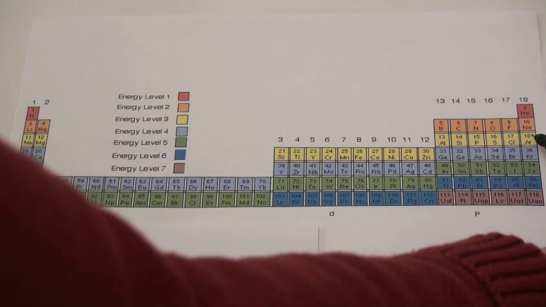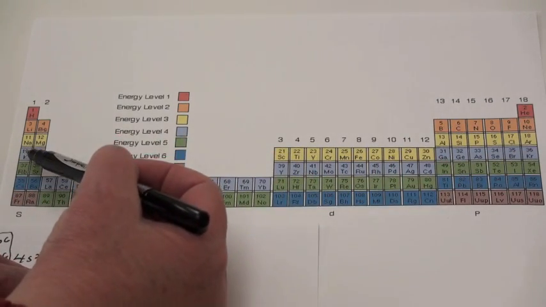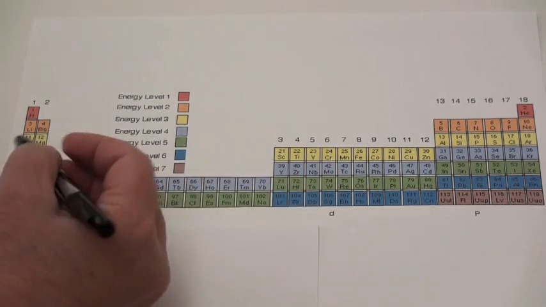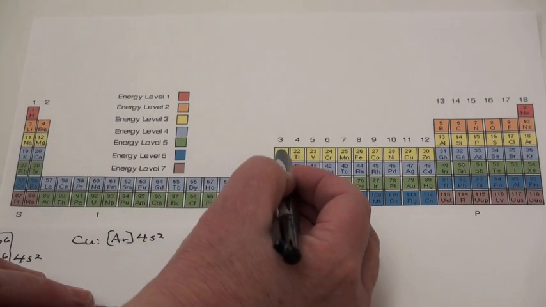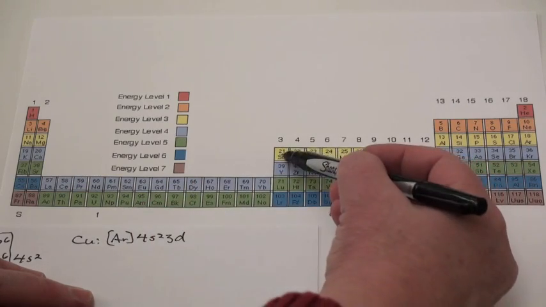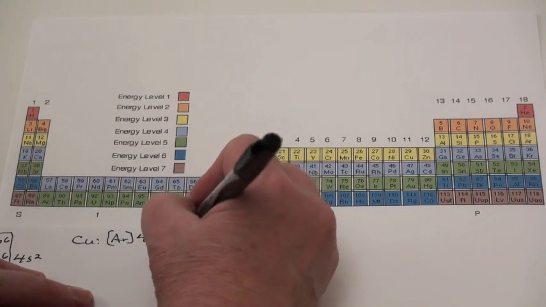Now it's as if we've done argon, and we just need to keep going until we get to copper. So we'll go over here. The next one down is 4s2. Sort of saw that with calcium. But then we keep going, and the color is 3. It's the d block, and it's 1, 2, 3, 4, 5, 6, 7, 8, 9. 3d9.